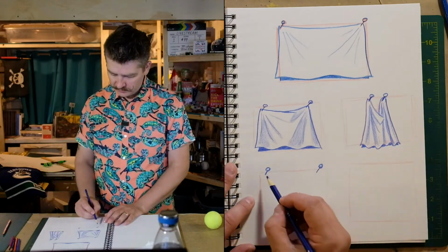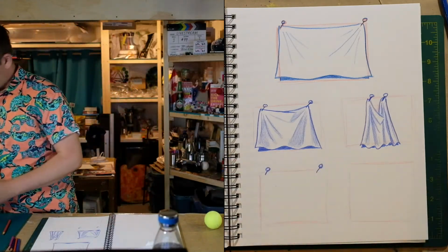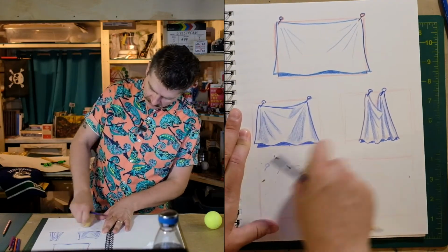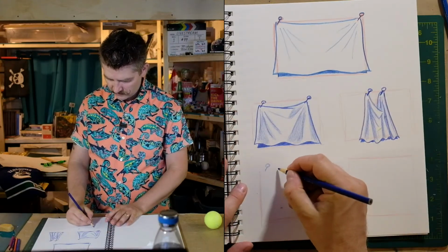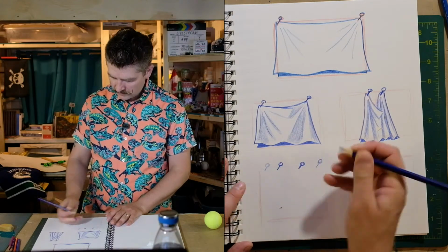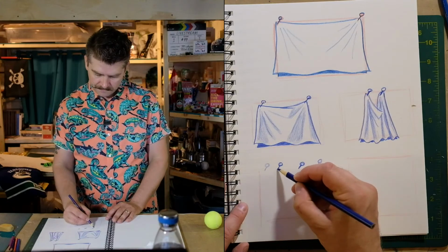These folds should be closer together. So rather than me trying to pretend, let's just draw this again. Maybe those were the previous folds. So just like this. Here's what I was going for. Okay.